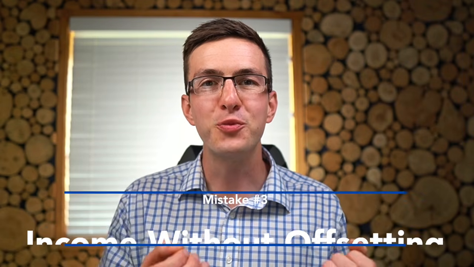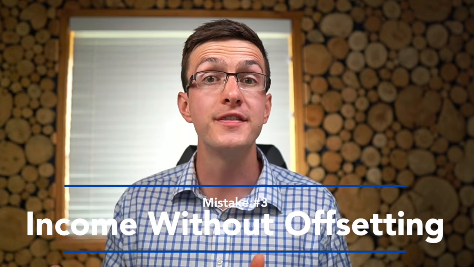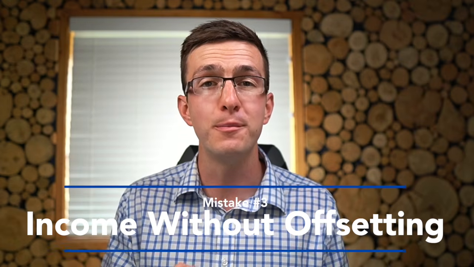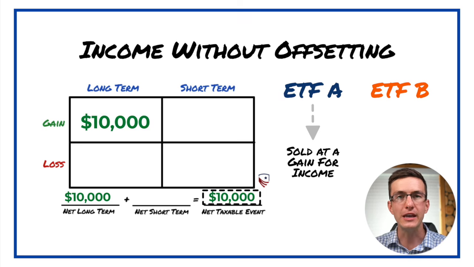Mistake number 3 is realizing income without first offsetting. So within our taxable account, for simplicity, let's say that we have two ETFs, ETF A and ETF B. Now we're going to sell some of ETF A for income and we're going to incur a long-term capital gain that we're going to pay 15% on. So too often what I see from retirees is they take the income from ETF A and that's it. They pay their given taxes and move along on their way.